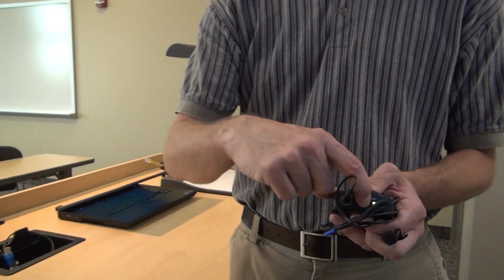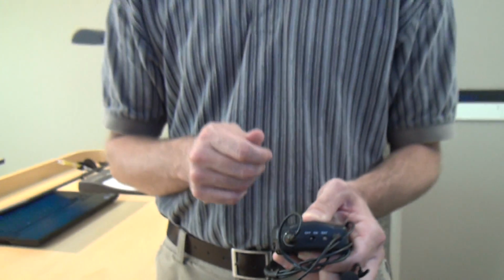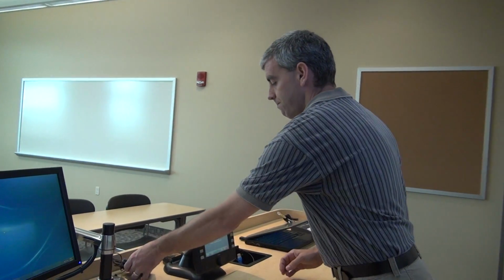Now when I'm all done with the wireless microphone, I want to make sure and flip it off, because even if the wireless microphone is not being used, if it's powered on, that battery will completely drain. So make sure you turn that off when you're done.